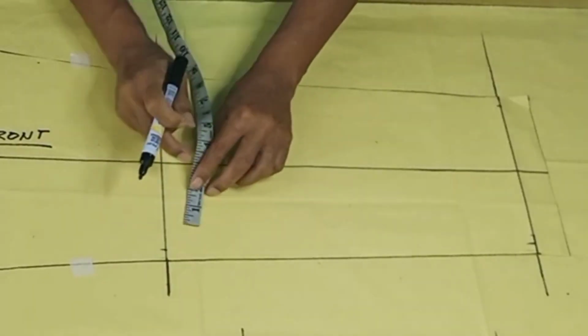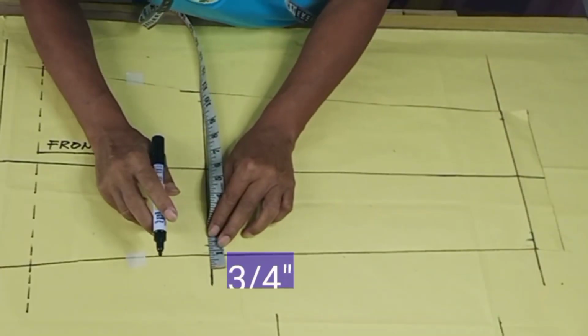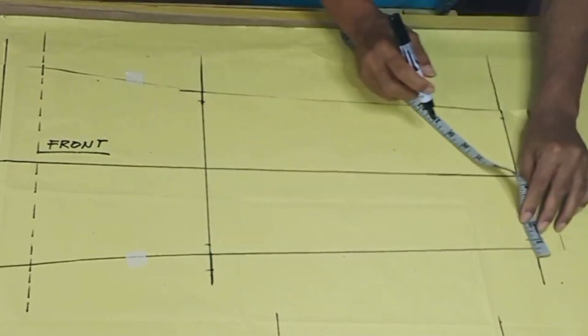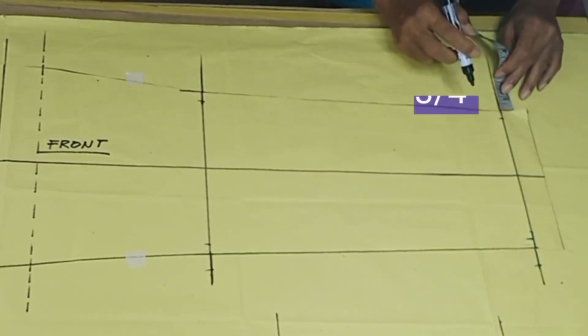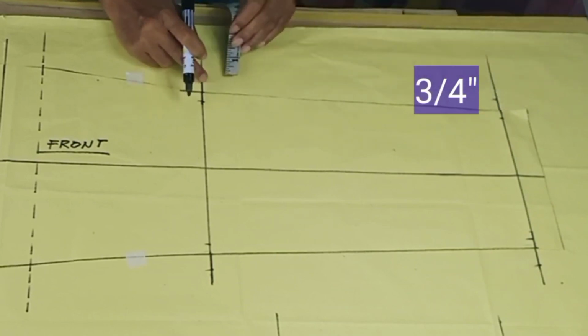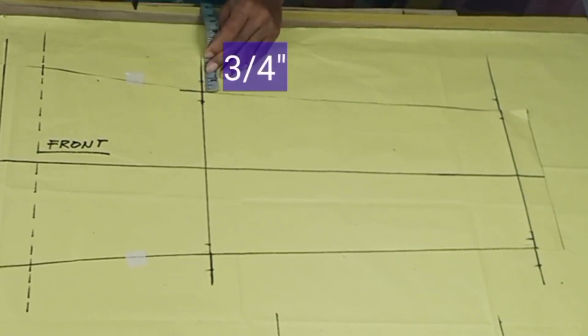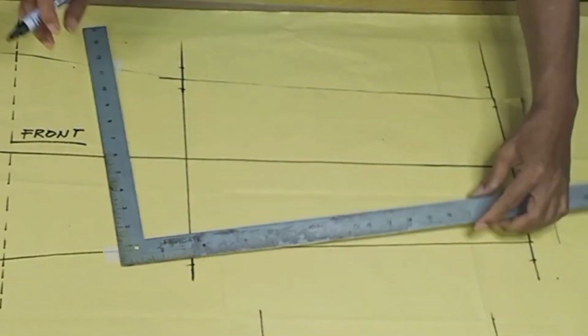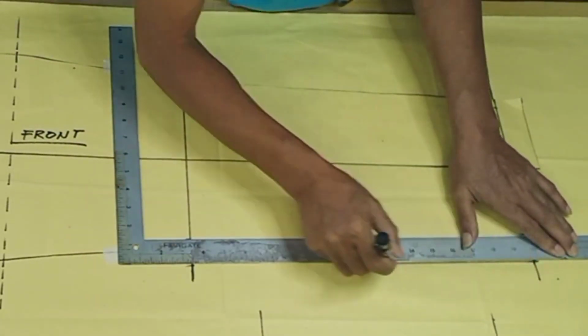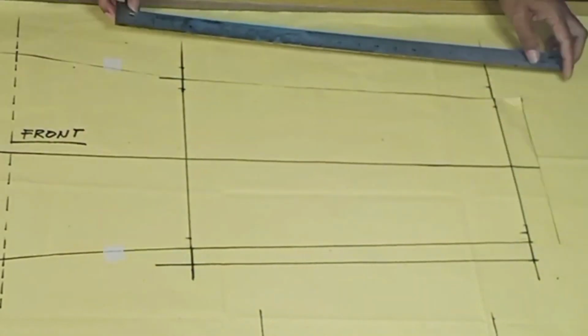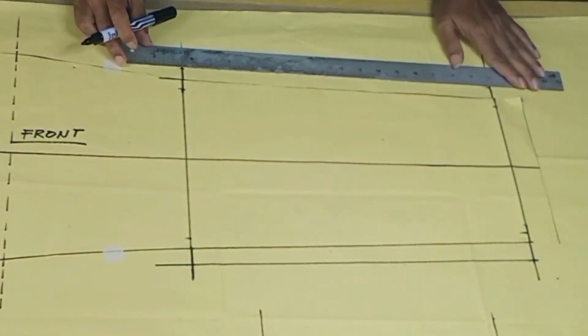Now back to the knee line. From the front panel, add 3/4 of an inch. And at the bottom, also 3/4 of an inch. Also here, at the side seam, all 3/4 of an inch. Then connect now the marks. Also right here at the side seam.